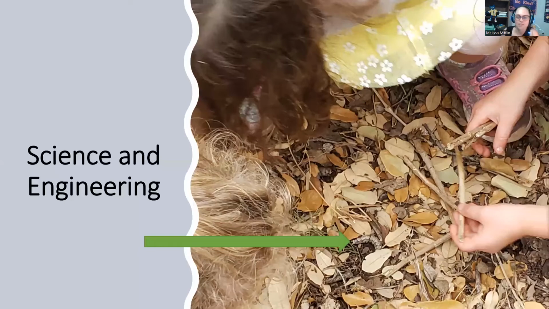Some pictures of examples. Here you can see a caterpillar, and the children were talking about the caterpillar, and then also they were constructing a home for the caterpillar from loose parts so that he could be safe to create his cocoon and turn into a moth.